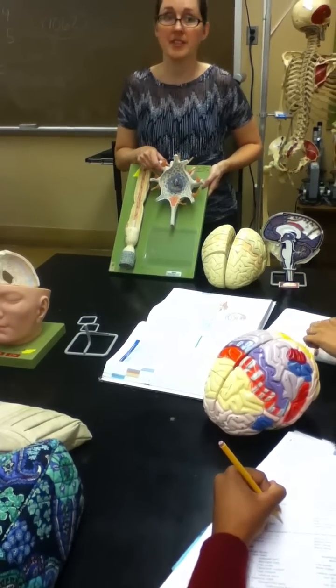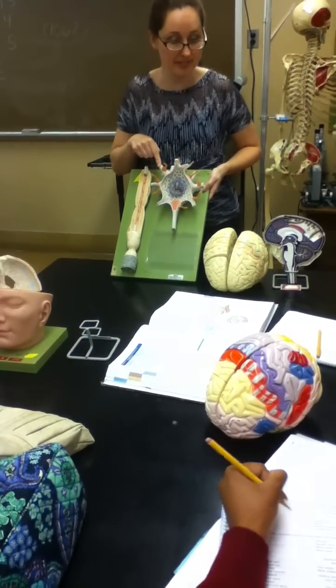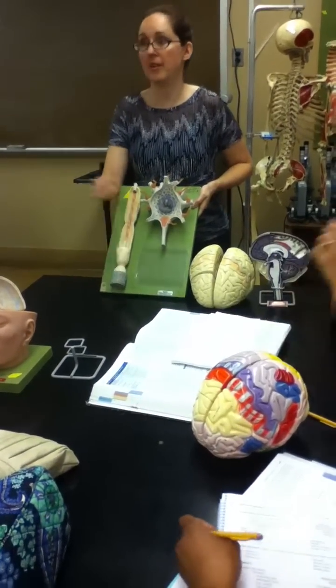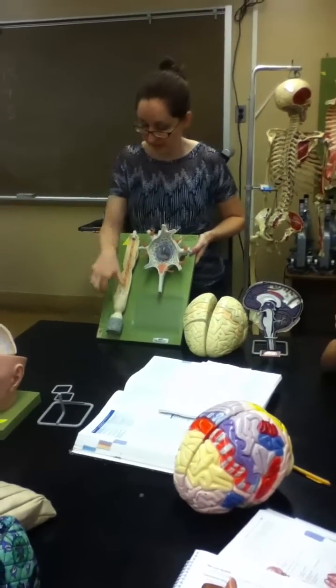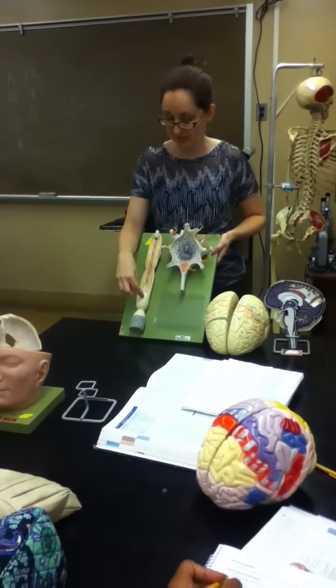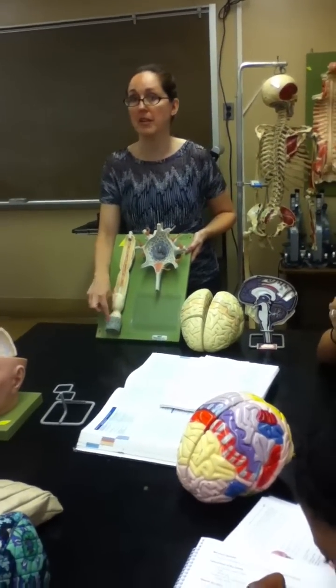Dendrites are these extensions off of the soma, so all these things are the dendrites. Neurolemma is this gray membrane that surrounds the whole axon. The myelin is the beige color that surrounds the axon also. So you've got the axon covered by the myelin, then covered by the neurolemma.